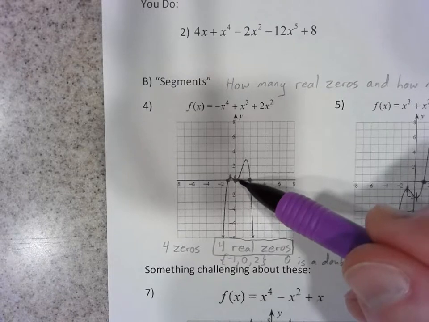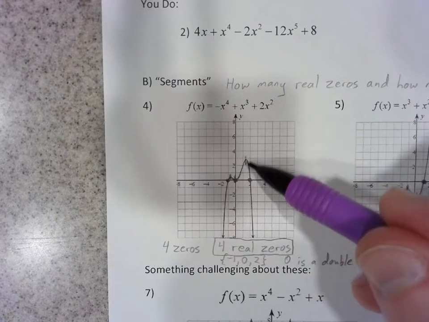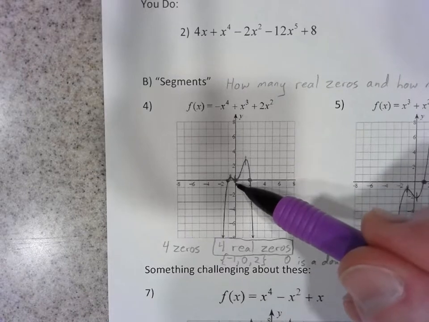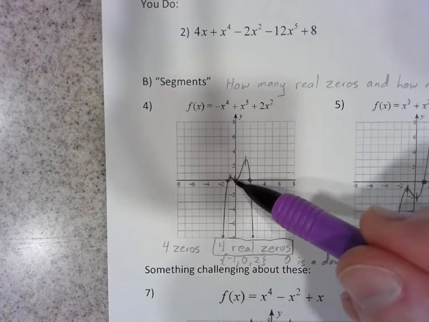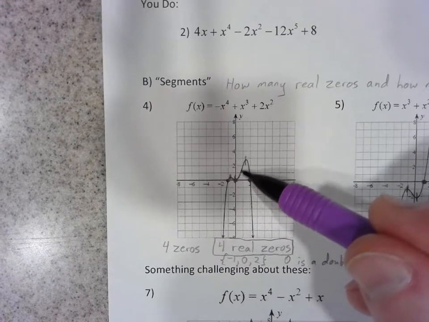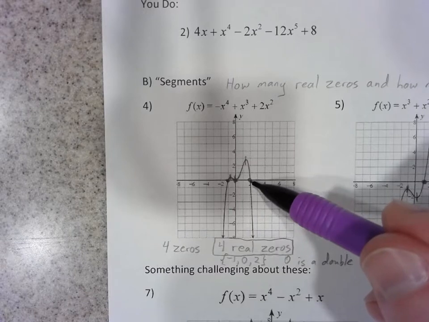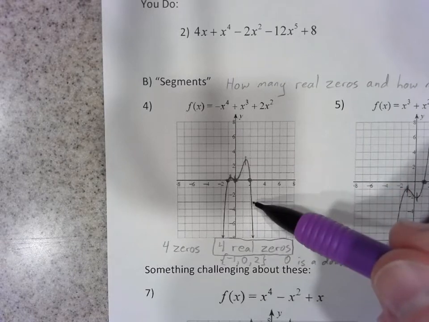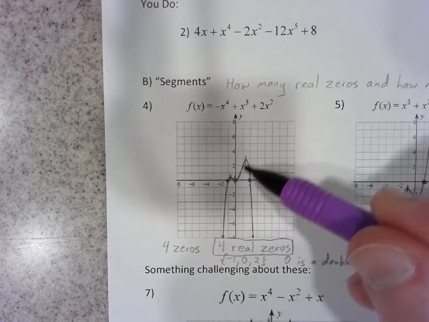And then the next section where it goes up, again, where it touches at the very start of it, that counts for both of these two segments as one real zero. And then it comes down and crosses the x-axis, and there's our 4th real zero. So 1, 2, 3, 4.